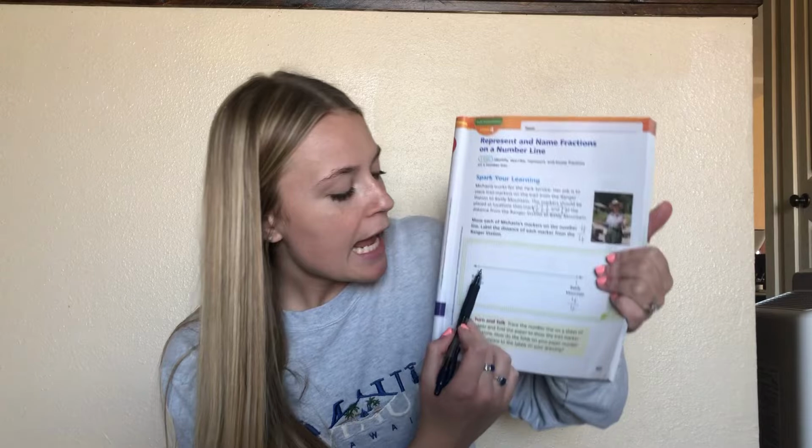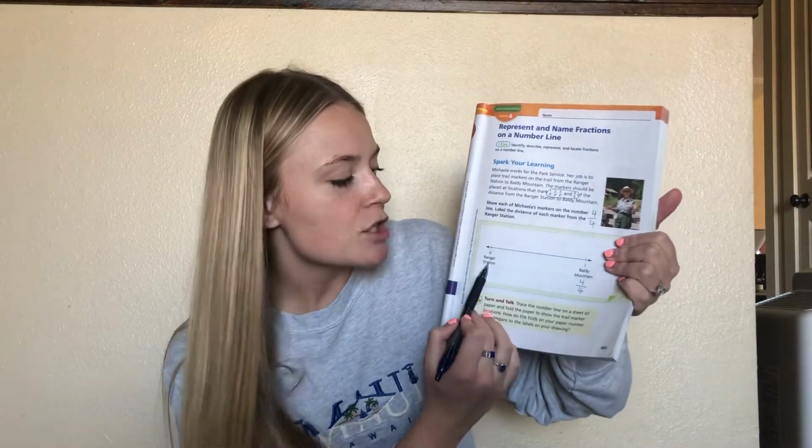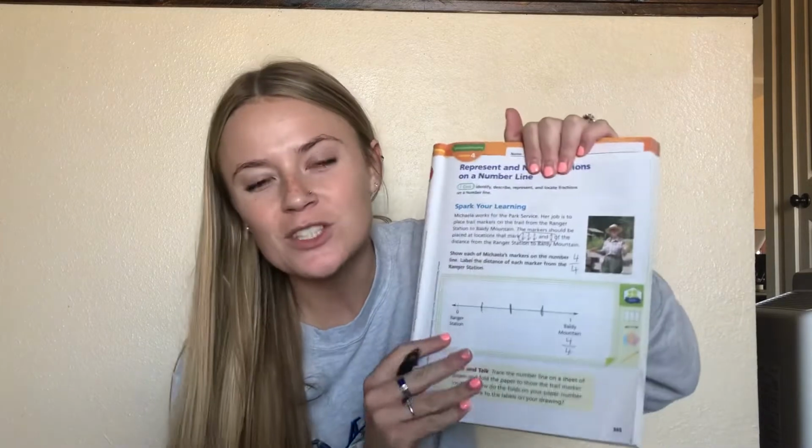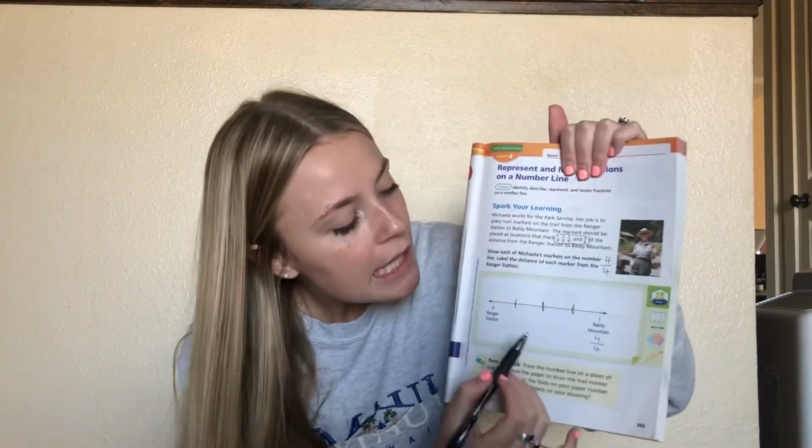So I'm going to take the distance from the ranger station to Baldy Mountain and divide it into 4 equal sections. To do that, I draw 3 lines. And so I just kind of eyeball it. 1, 2, 3. There we go. I'll make it bigger so you can see. Okay, so I just kind of eyeball it, and so I can space them out evenly.